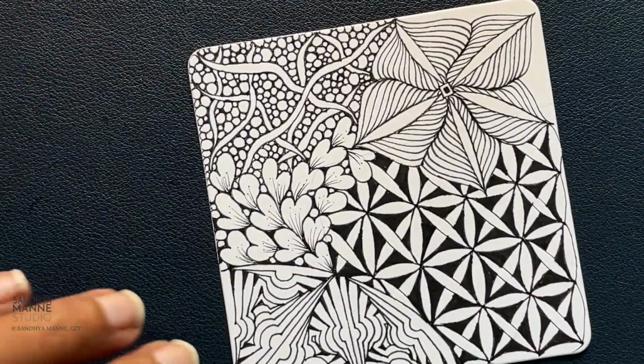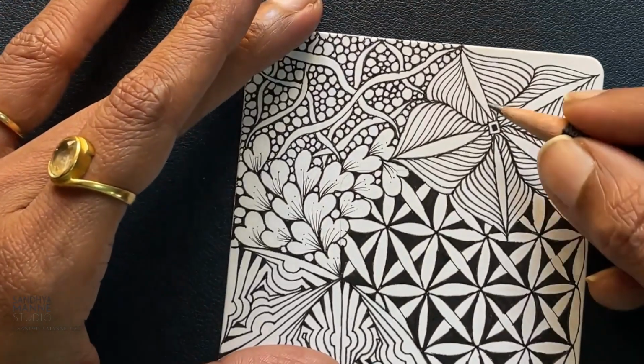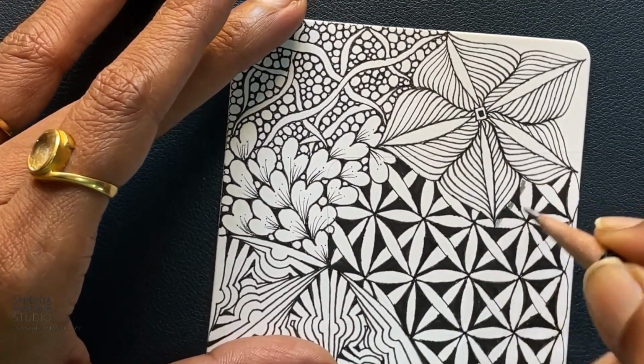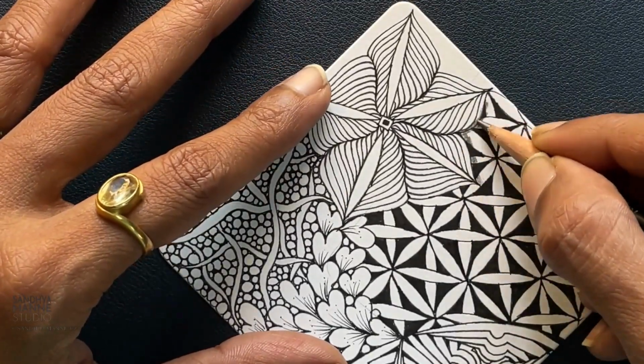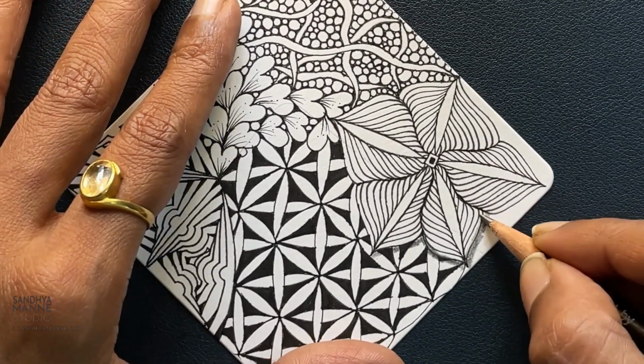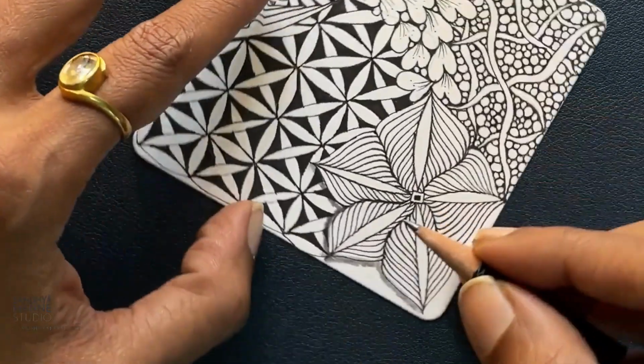Now let's get to shading. So I am going to go around the flower here first, Anooka, and I'm also going to go along this here, along this here.